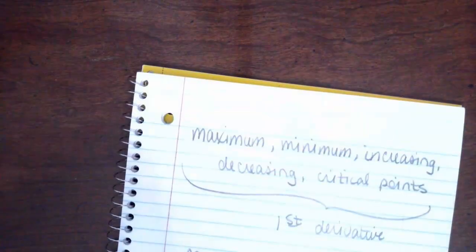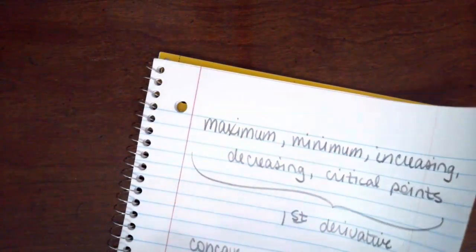So let's try one with concavity. So my concavity means second derivative.